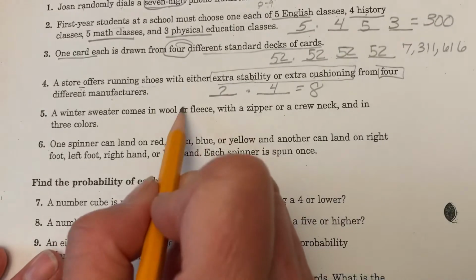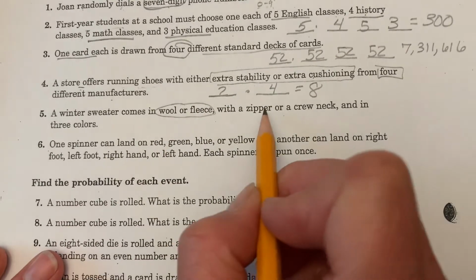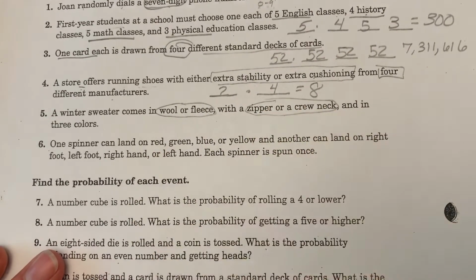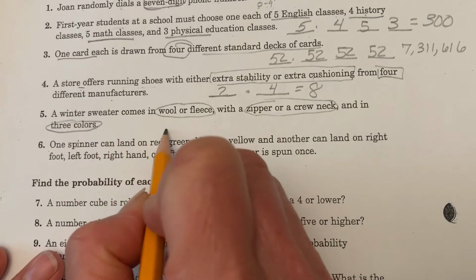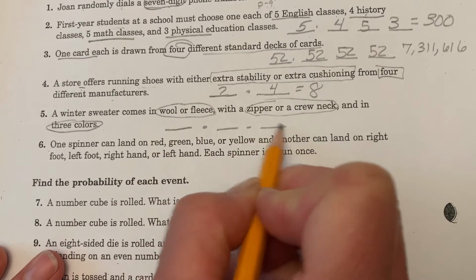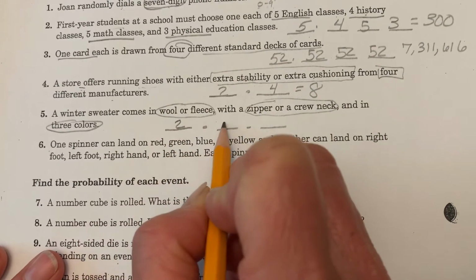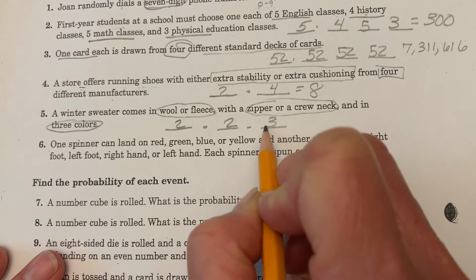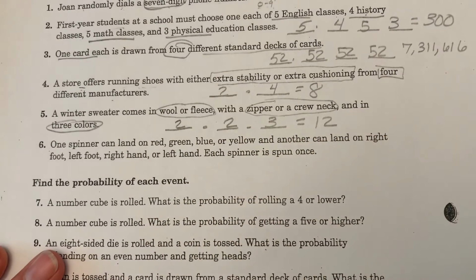Winter sweaters come in wool or fleece, that's the material. Zipper or crew, that's the look. And 3 colors. You get to do 3 things. Wool or fleece, zipper or crew, 3 colors. A total of 12 outcomes.